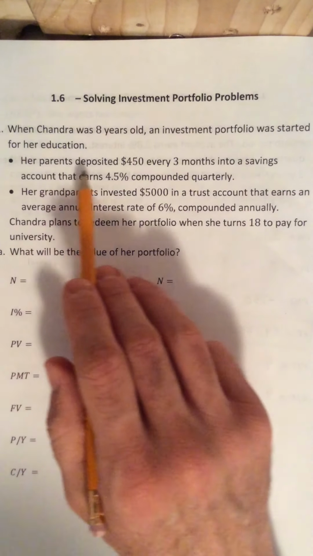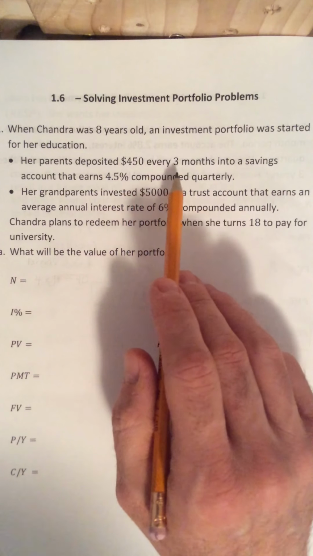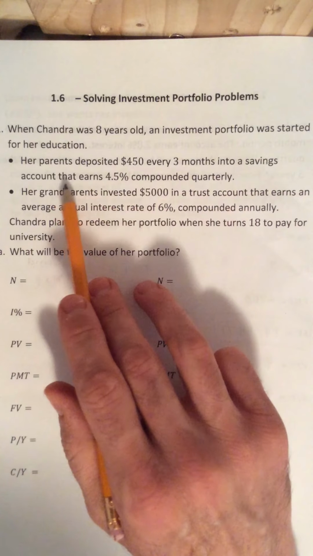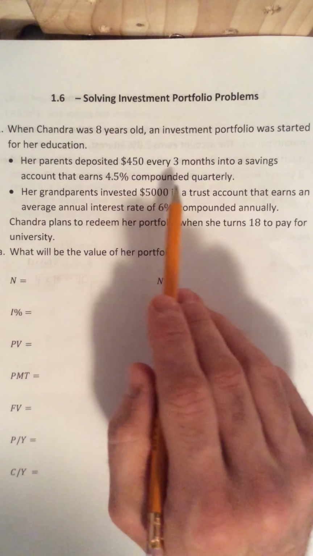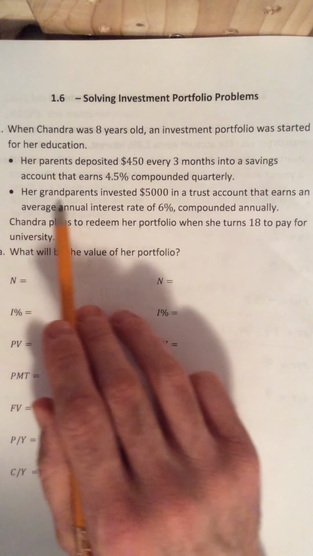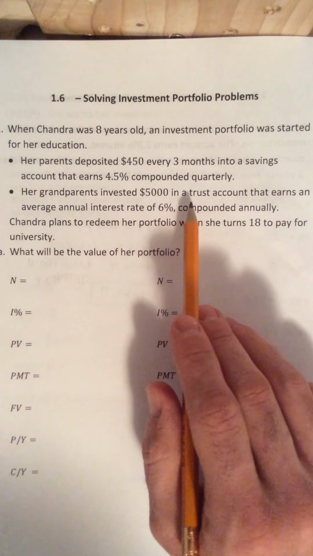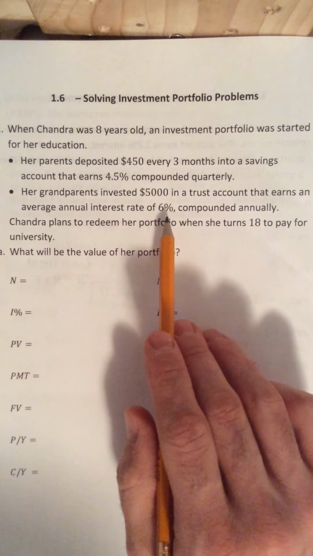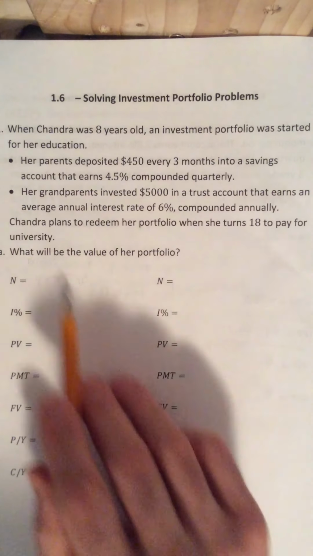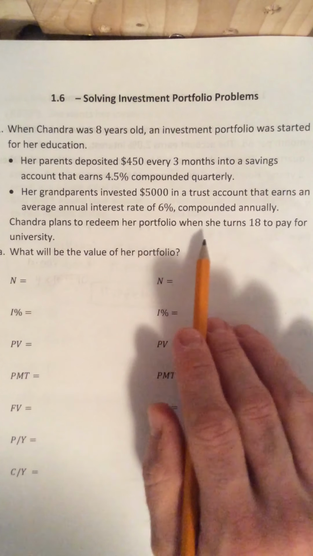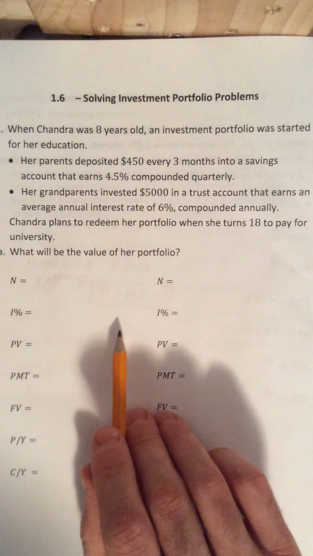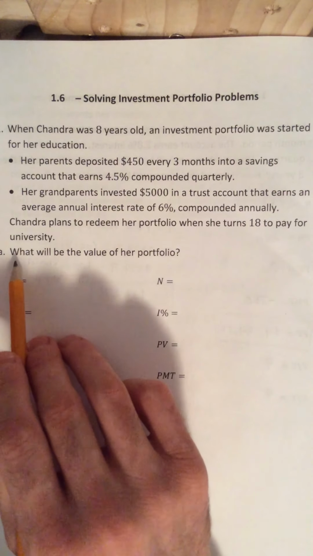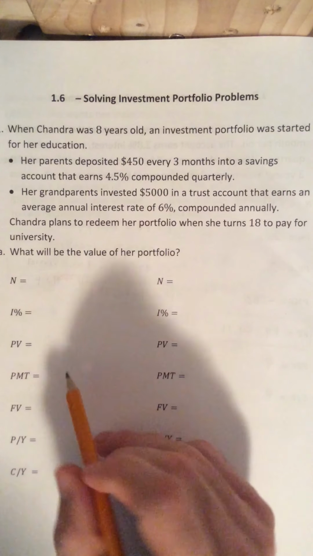The first: her parents deposit $450 every 3 months into a savings account that earns 4.5% compounded quarterly. This is the first investment. The second: her grandparents invested $5,000 in a trust account that earns an average annual interest rate of 6% compounded annually. Now, Chandra plans to redeem her portfolio when she turns 18 to pay for university. So we're looking for the value of her portfolio.